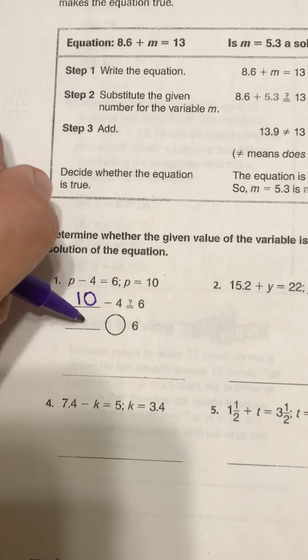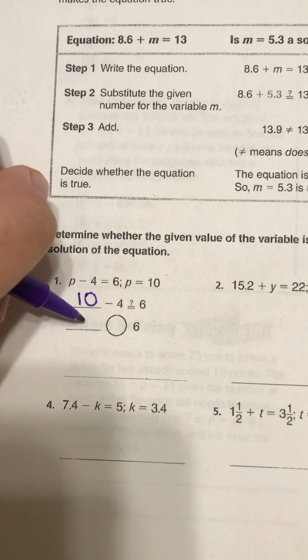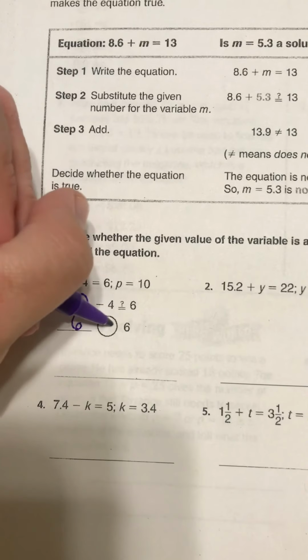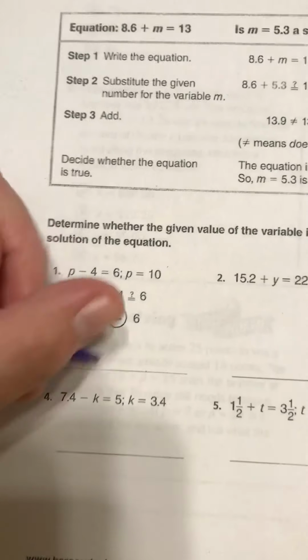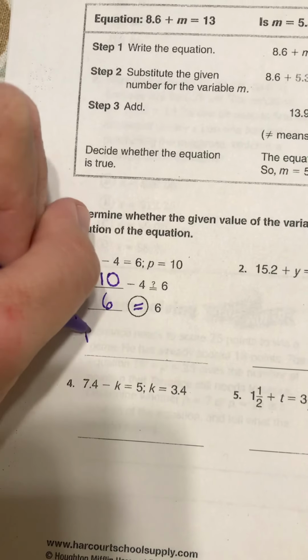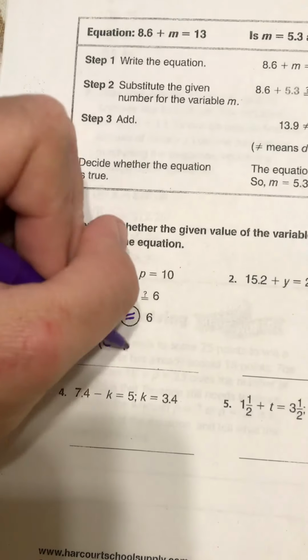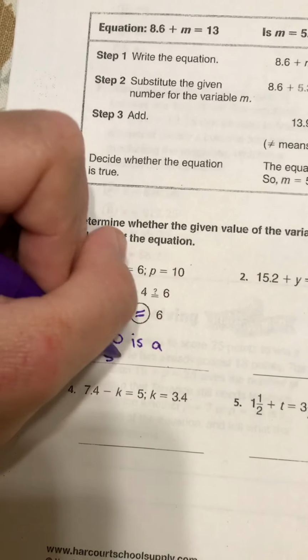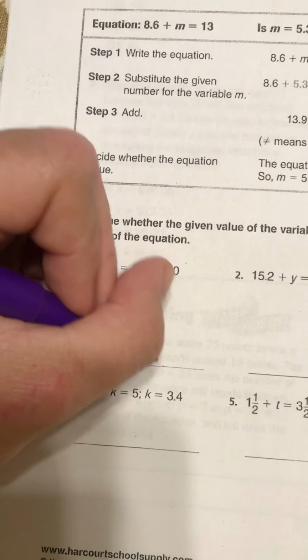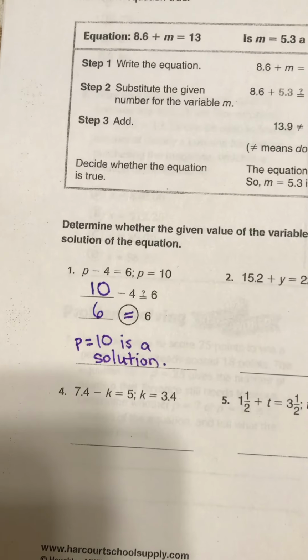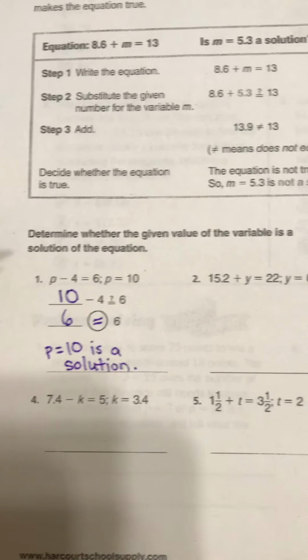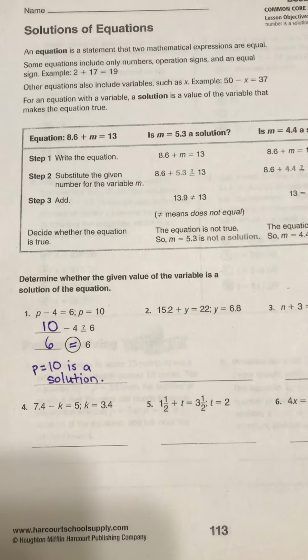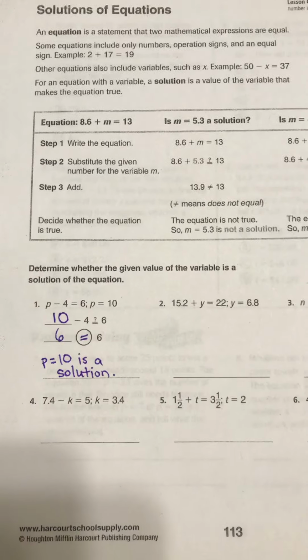So let's go ahead and write this again. 10 minus 4 is 6. So 6 equals 6. Yes. So p equals 10 is a solution. So that's what we want to do. I want you to go ahead and try the rest on this page. Come back and check your work.